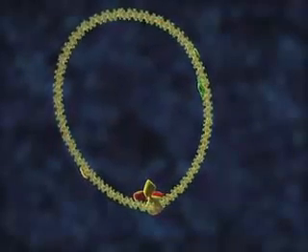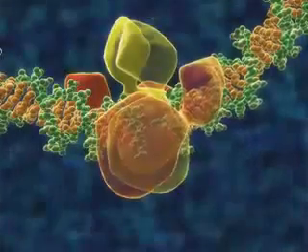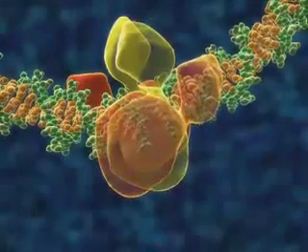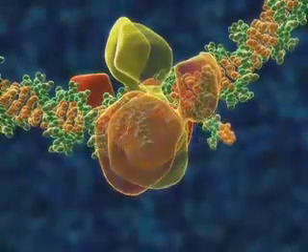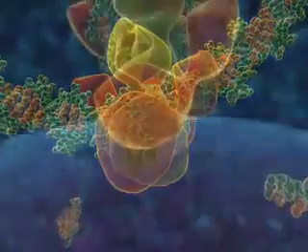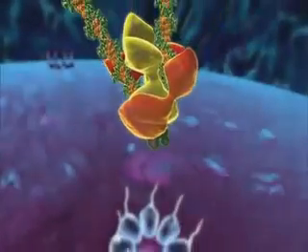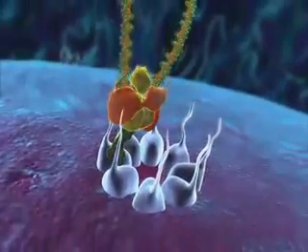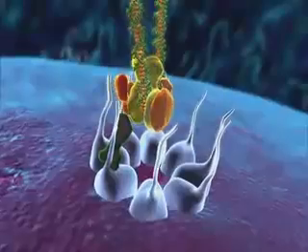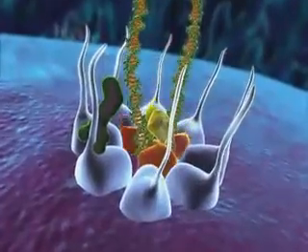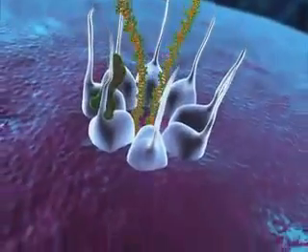Coordinating magnesium ions at their active sites help to hydrolyze a dinucleotide from each 3' end, exposing new hydroxyl groups. The pre-integration complex guides the proviral DNA to a host nuclear pore and threads inside to find a convenient loop of host DNA.